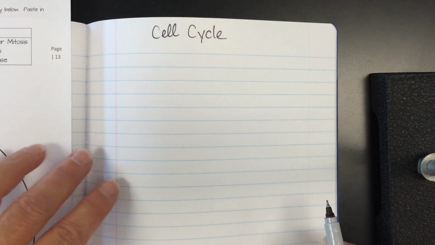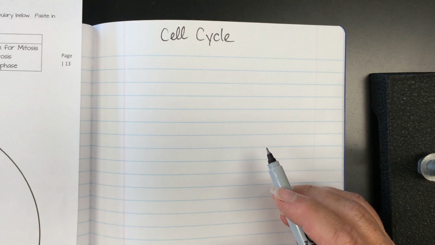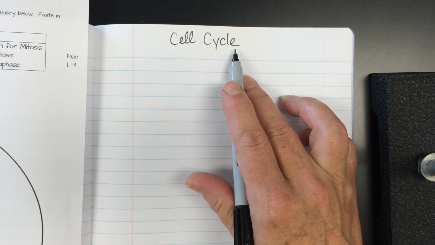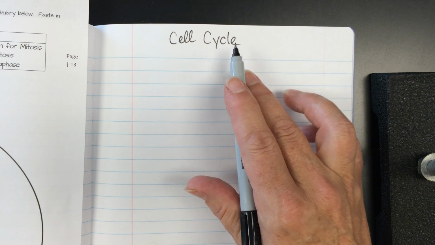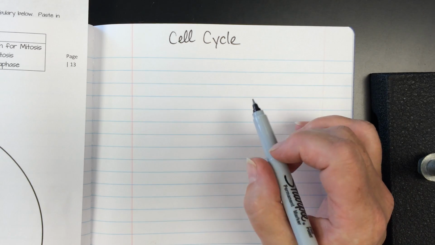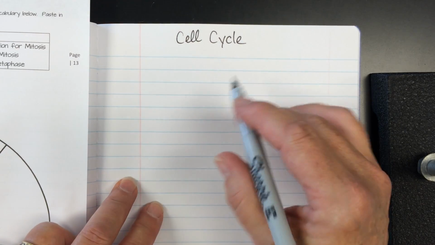So the cell cycle is really cool, and something you need to realize is we're going to be talking about two things. Today we're talking about the whole cycle. And next time we're going to talk about a specific part of the cycle called mitosis. So you'll be hearing those words a lot.